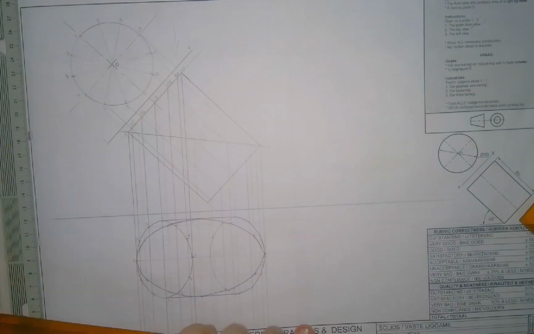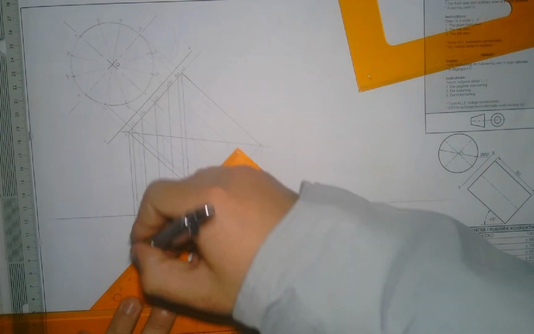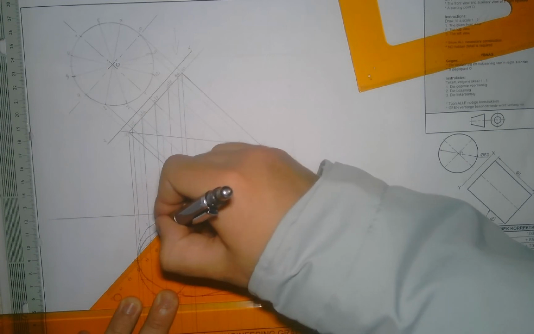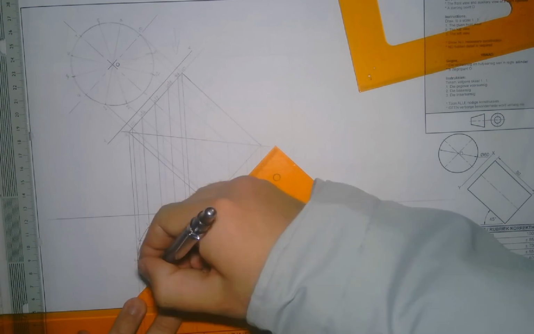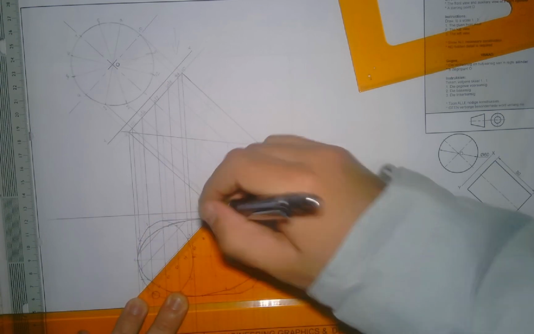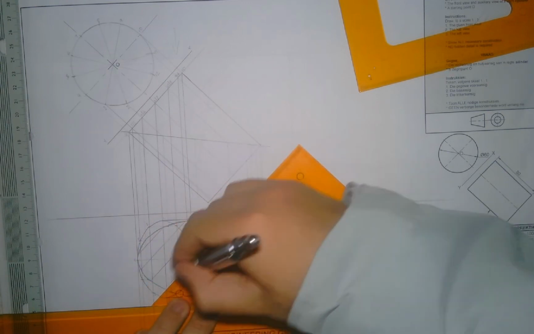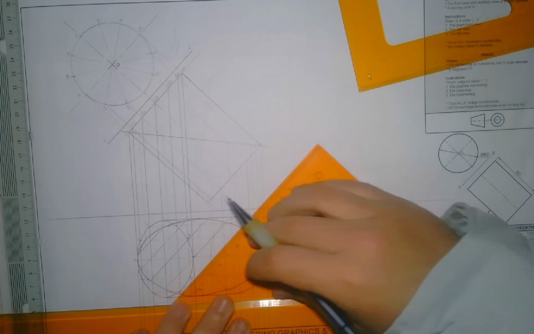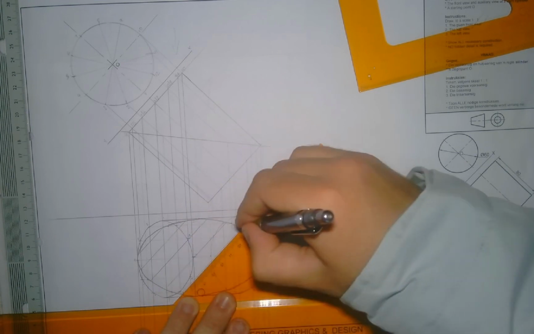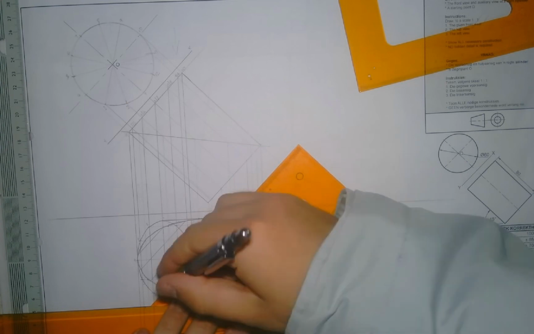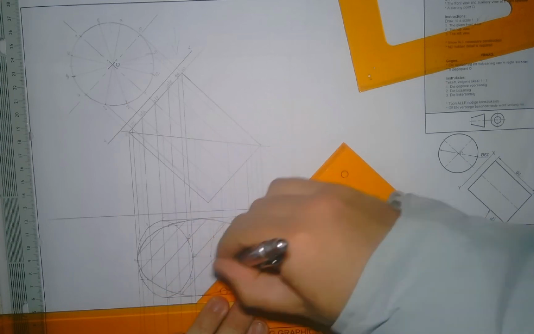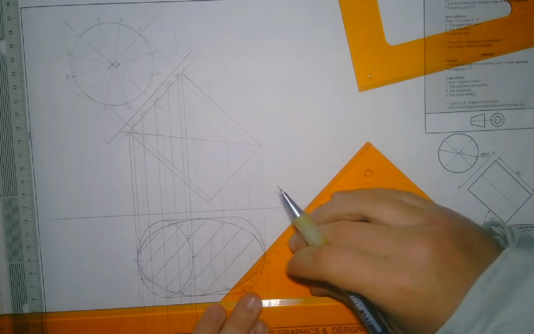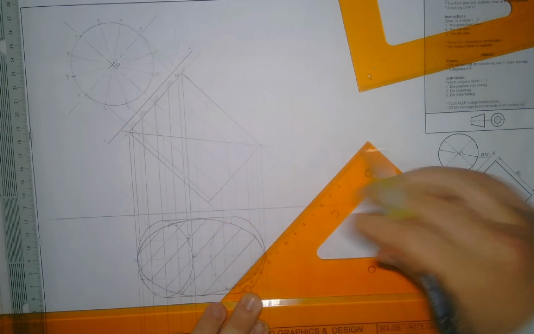Okay, and then it's going to be sectioned.